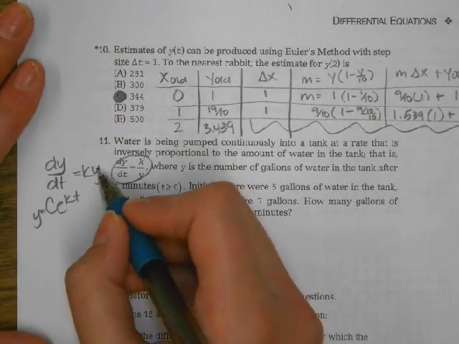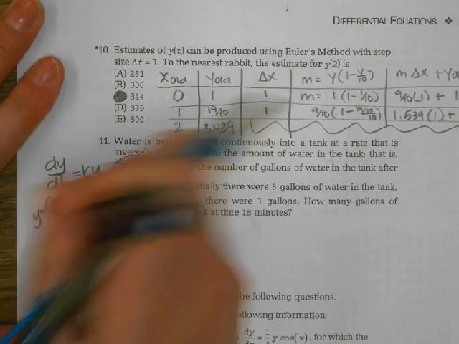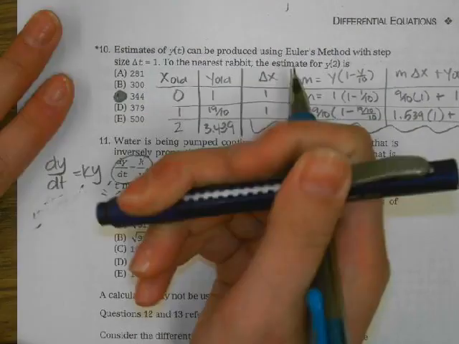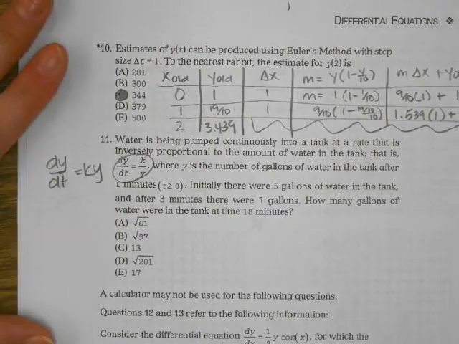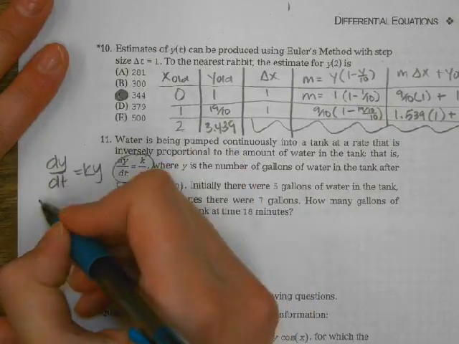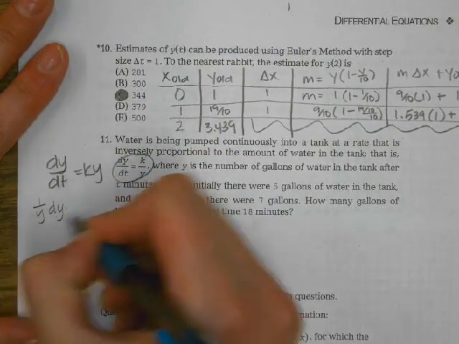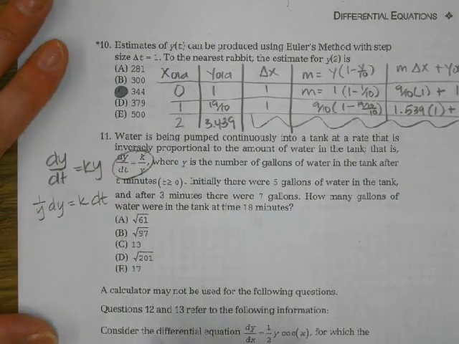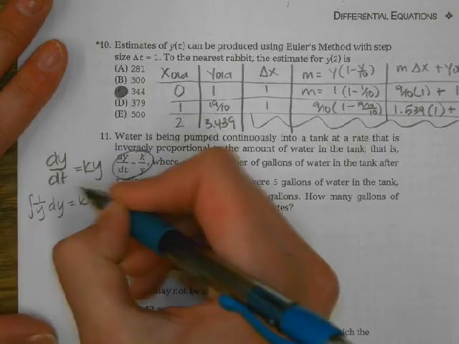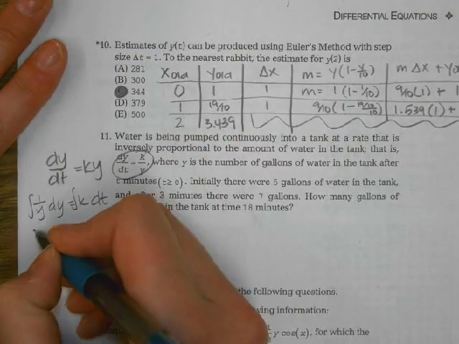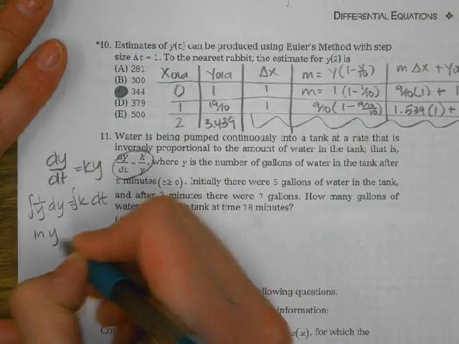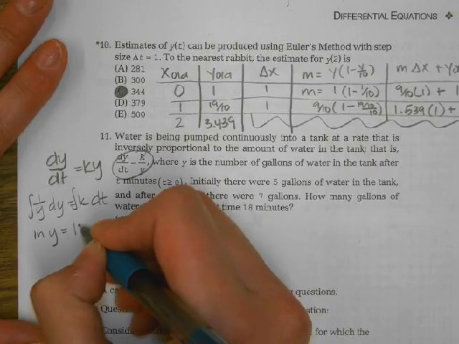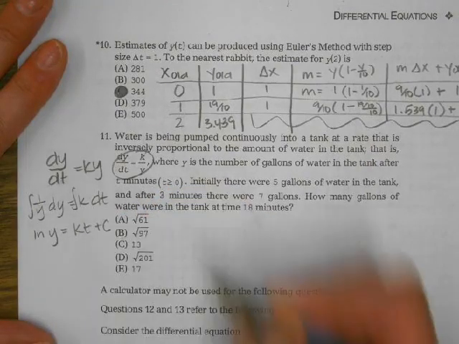So I said if I take the y and move it over to the other side, I'm going to say 1 over y dy equals k dt, and then integrate each side. So that gave me ln y equals kt plus c.